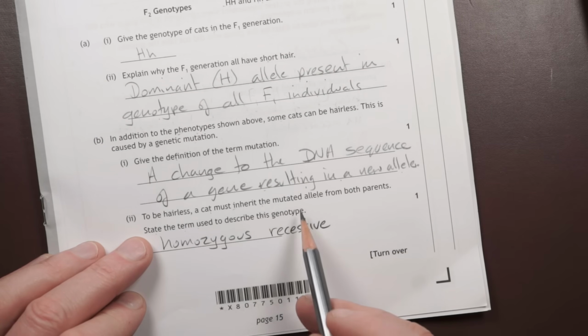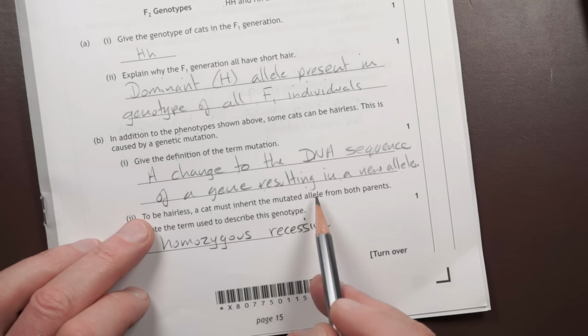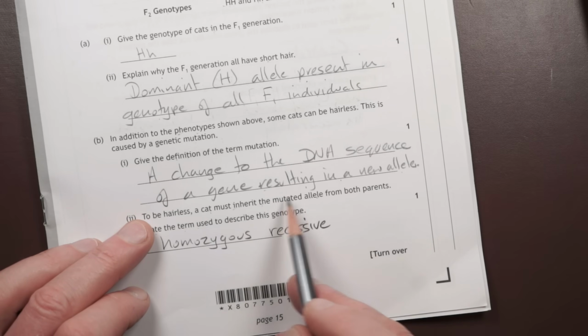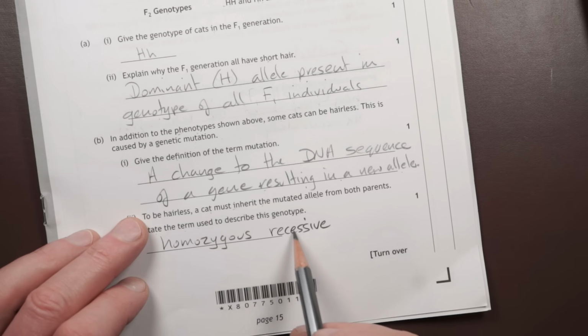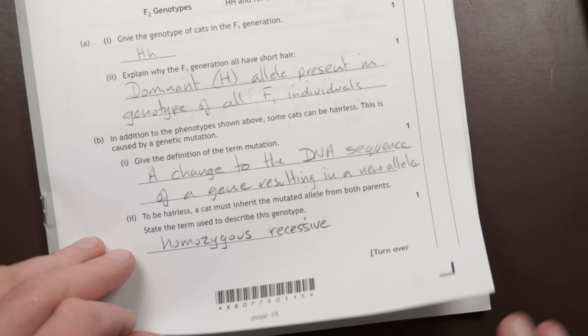Take the term used to describe this genotype. Must get the mutated allele from both parents. If it gets an unmutated allele, it's not going to show. So it has to be homozygous recessive. I'm going to go homozygous recessive, okay?